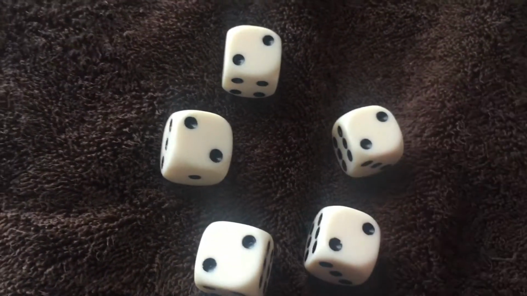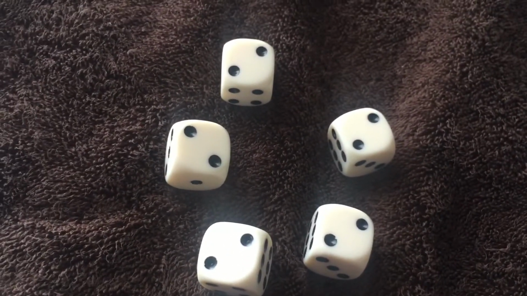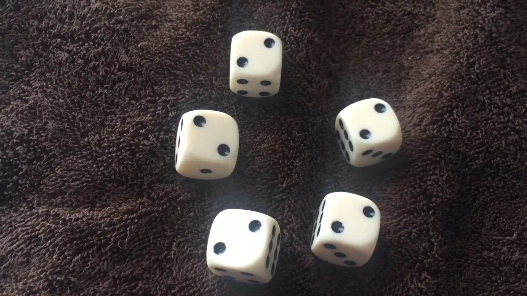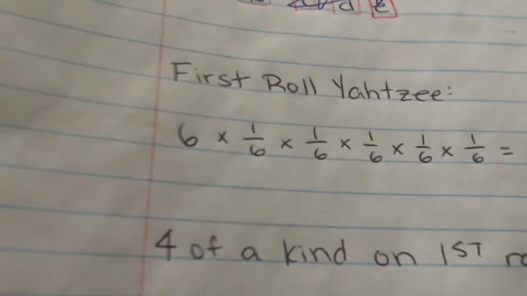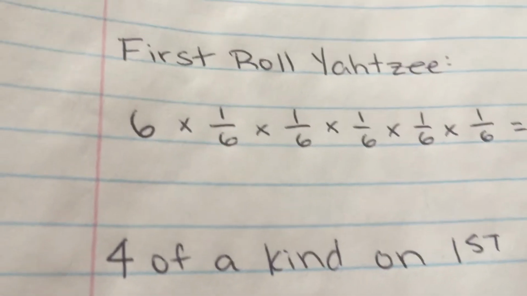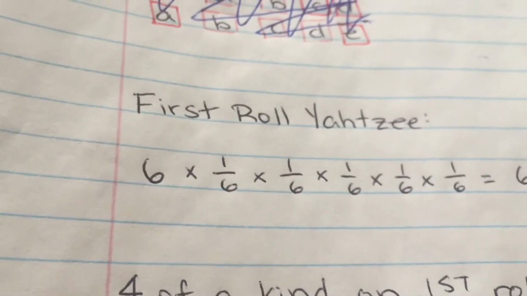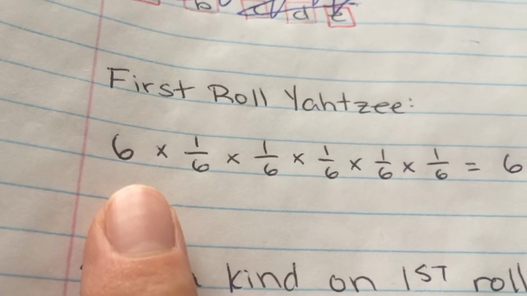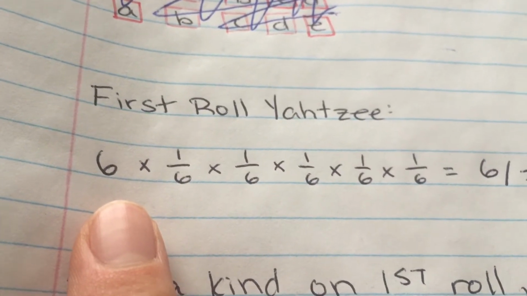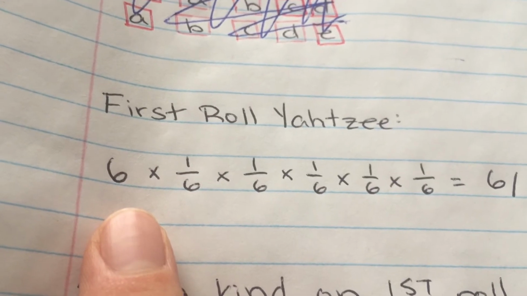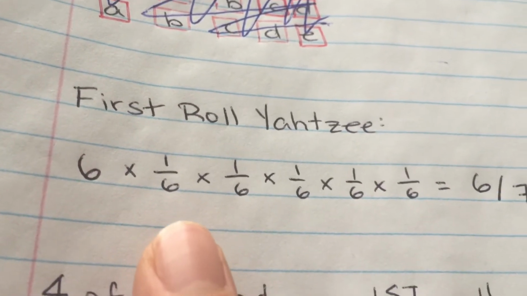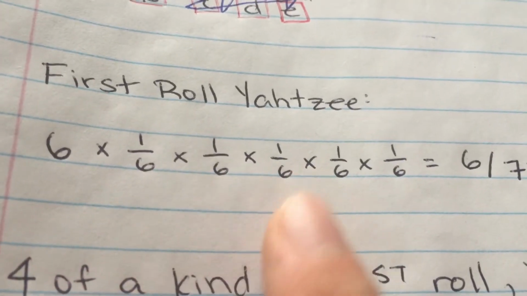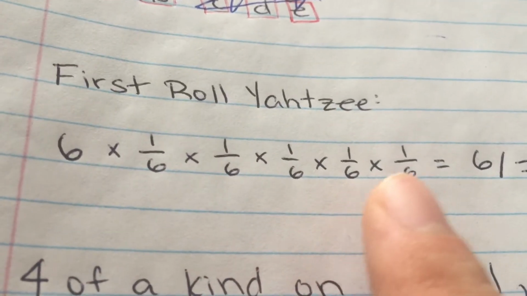For those of you who don't know Yahtzee, a Yahtzee is when you roll 5 of the same number, and you have 3 rolls to do this. So to start off, let's say you roll a Yahtzee on the first roll. You have 6 possible ways to get a Yahtzee. It could be 1s, 2s, 3s, 4s, 5s, or 6s that you roll for Yahtzee, times 1/6 times 1/6 times 1/6 times 1/6 times 1/6.